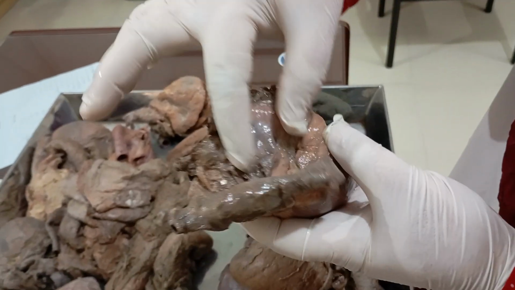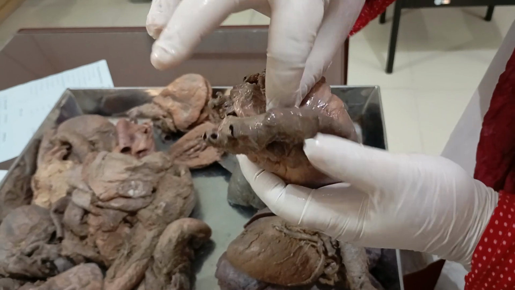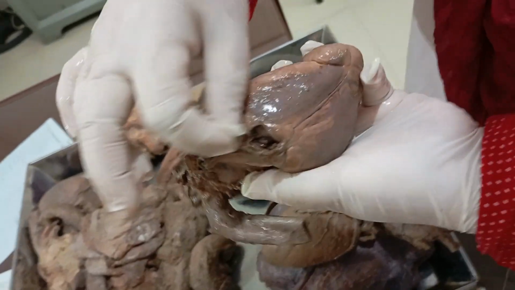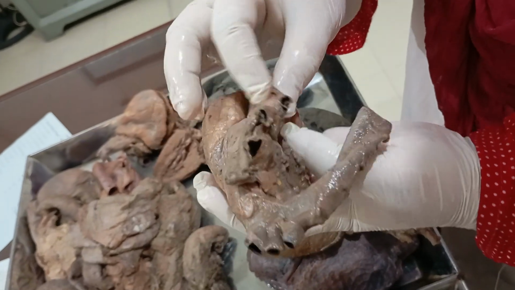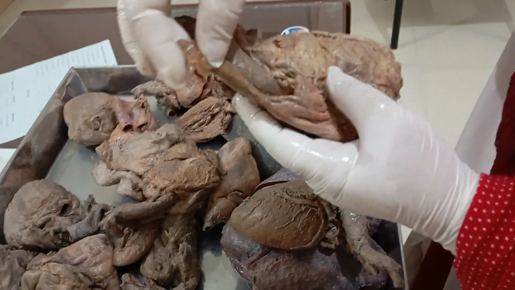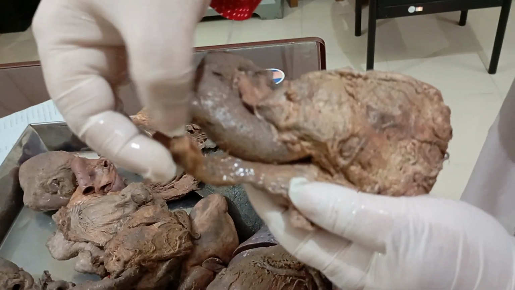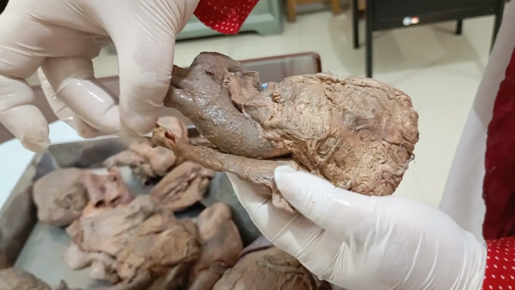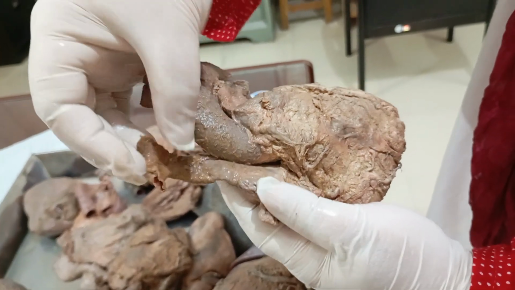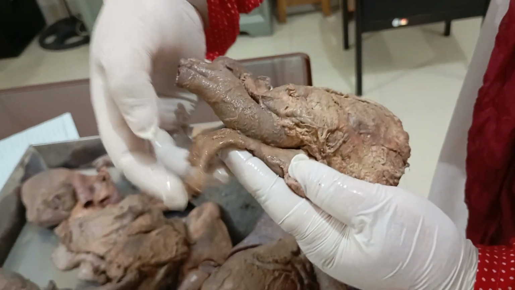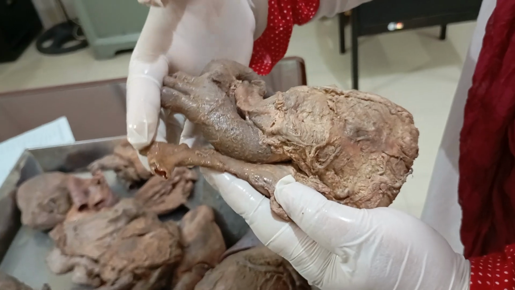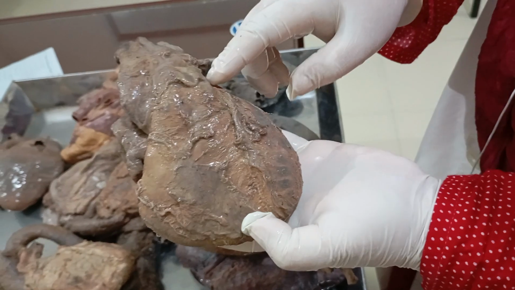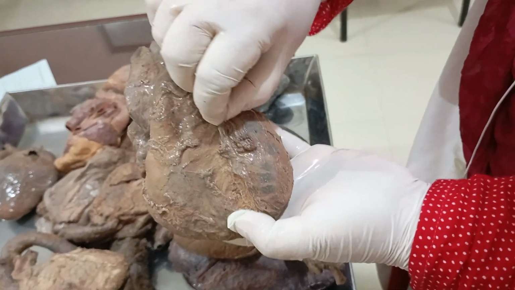This is the left atrium, and you see the opening of the pulmonary veins here. Superior vena cava, and this is the right brachiocephalic vein, this is the left brachiocephalic vein. You know the superior vena cava is present on the right side, so the left brachiocephalic vein is longer, and it opens into the right atrium.